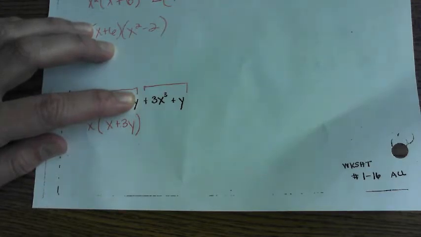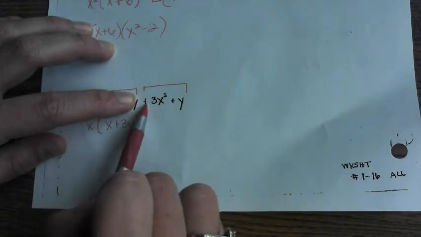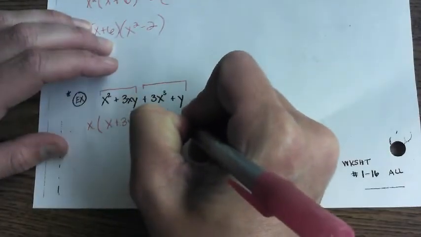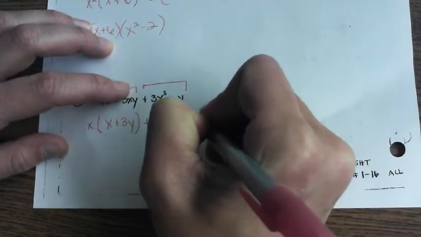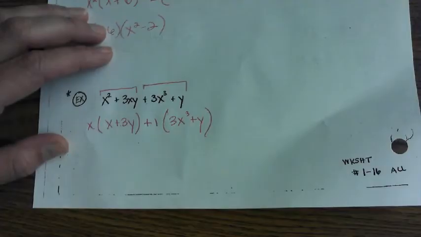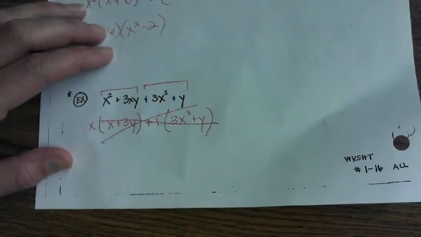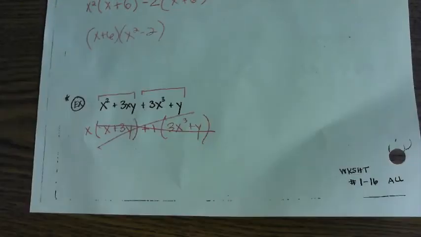So here's the deal with a grouping problem. If you don't think you can take anything out, and she's right, you really can't, you have to take out a 1, okay? And because this is a positive, we're going to take out a positive 1, which really isn't going to change anything. Did grouping work? Did these match? No. Cross it off.